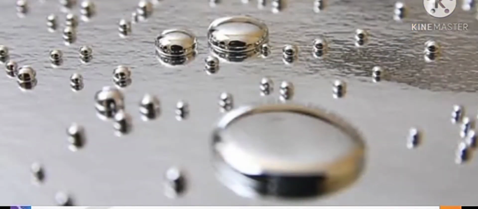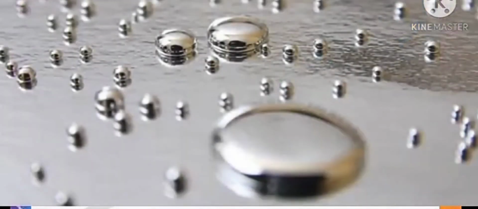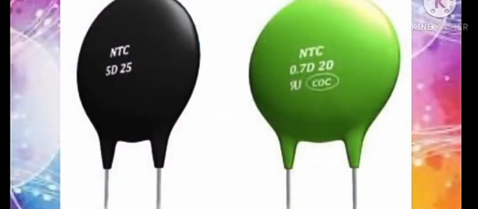Digital thermometer. Students, these days digital thermometers are used to measure body temperature. Digital thermometers do not use mercury. As you know, mercury is poisonous. That's why in digital thermometer mercury is not used. They contain a thermistor. The current passing through a thermistor depends on its temperature.